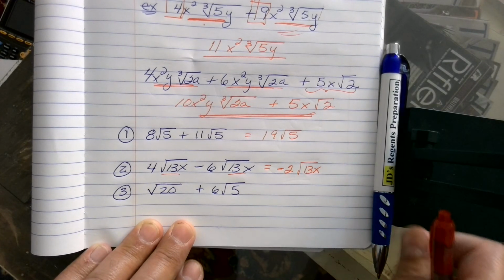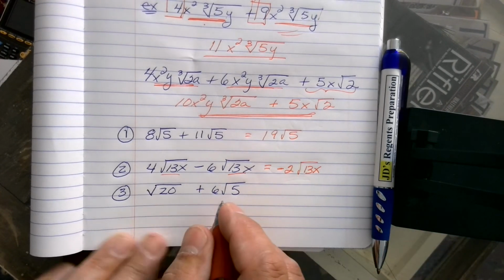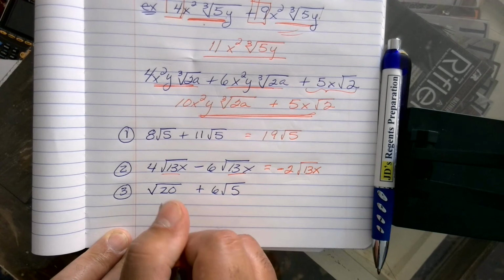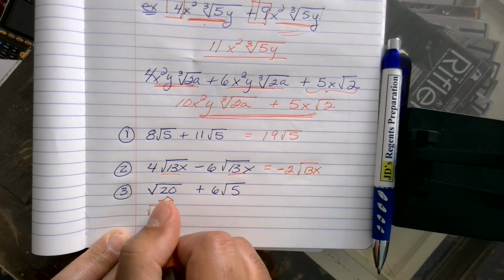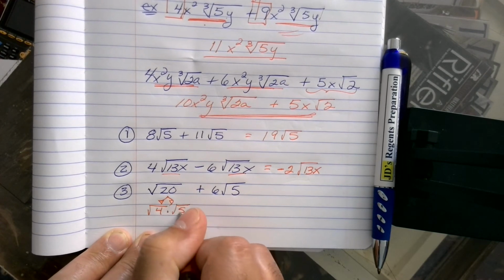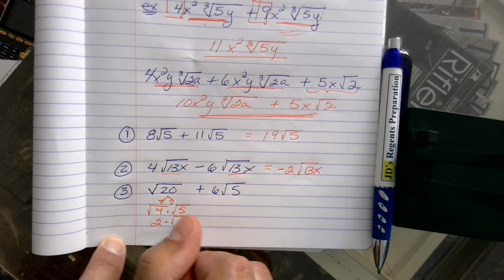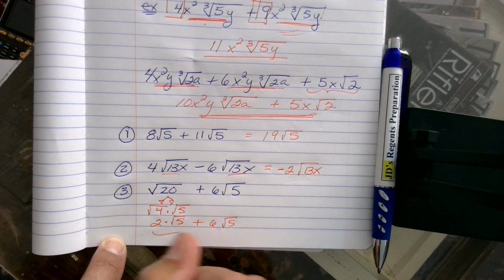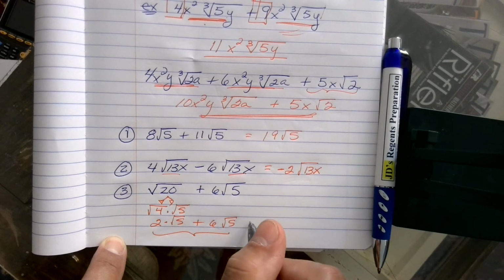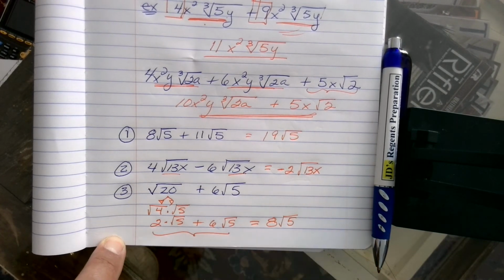And for this one, we have radical 20 plus 6 radical 5. Well, these are not like radicals, but radical 20 can be simplified, right? We could break this up as 4 times 5 is 20. Radical 4 is 2. 2 times rad 5 plus 6 times rad 5. Well, now these are like terms, so 2 plus 6 is 8 rad 5.